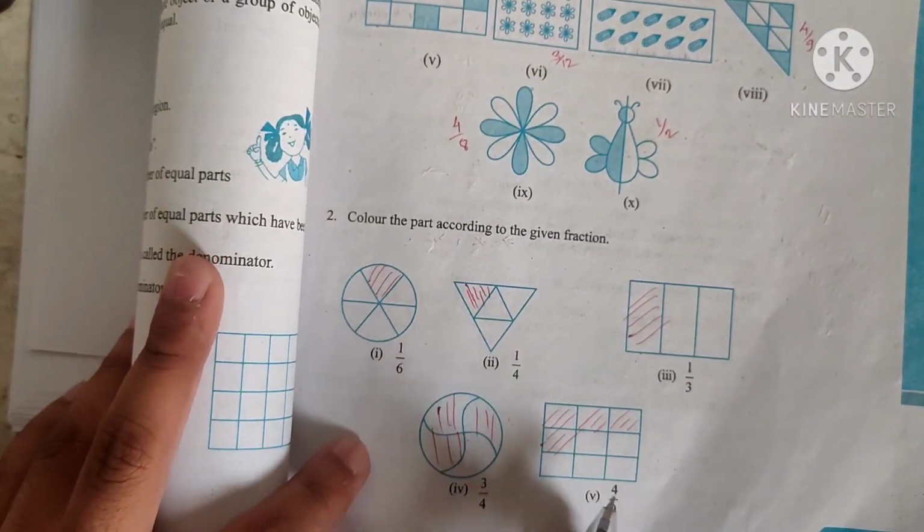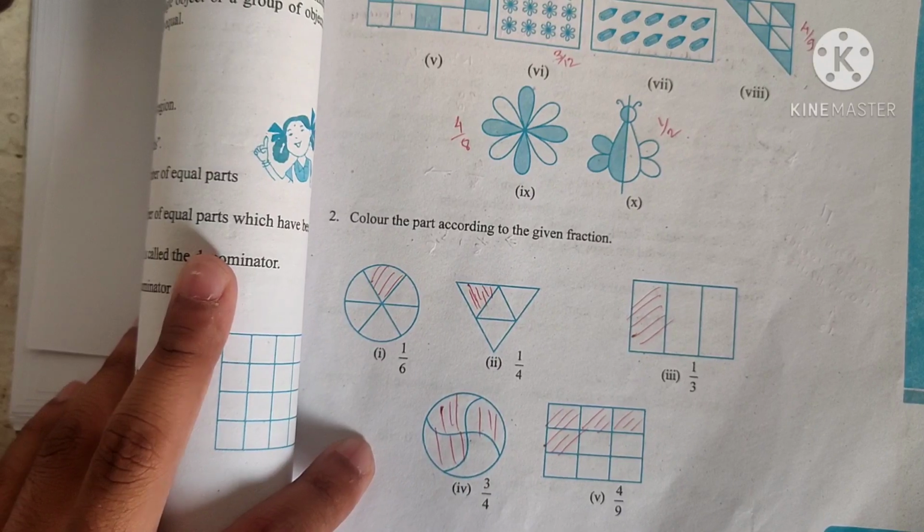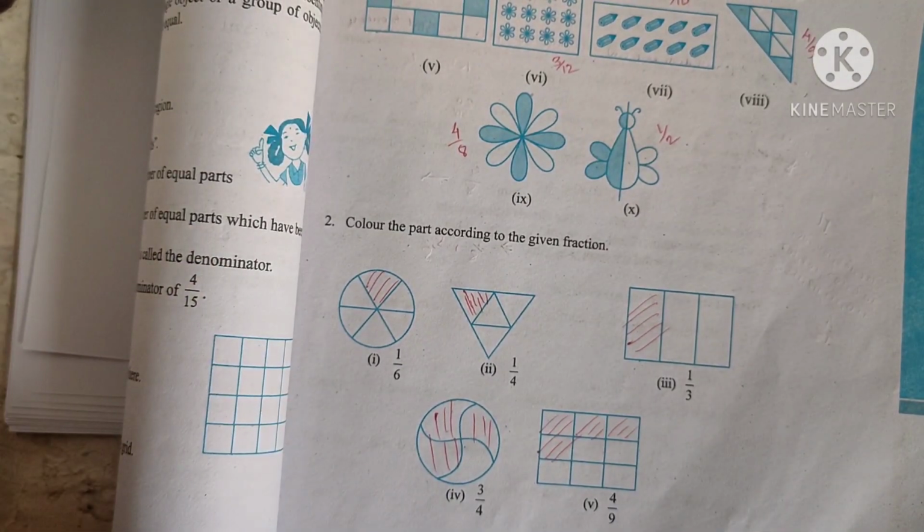Very easy. That is why what I'm doing is trying to explain the concept to you, and then when I give you the notes you will be able to understand it easily.